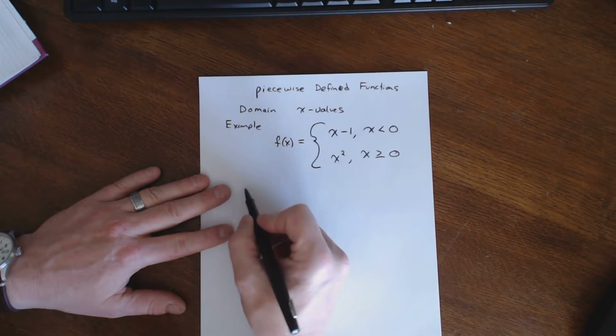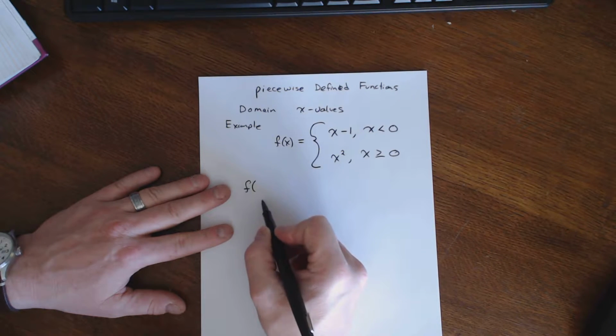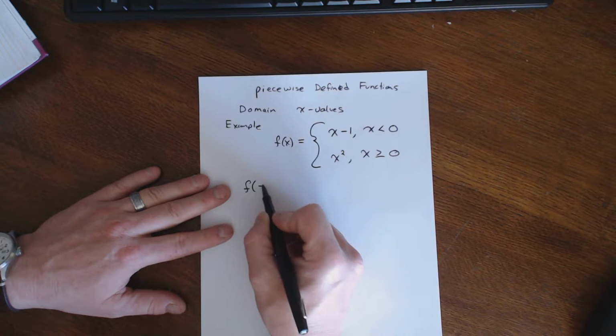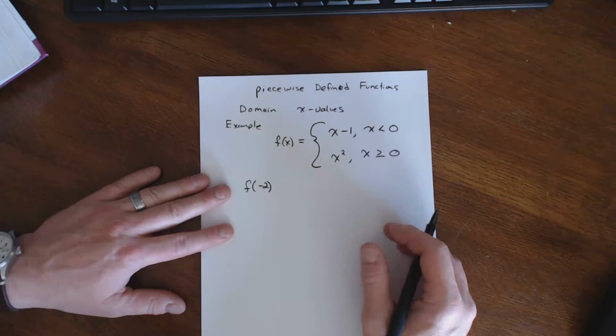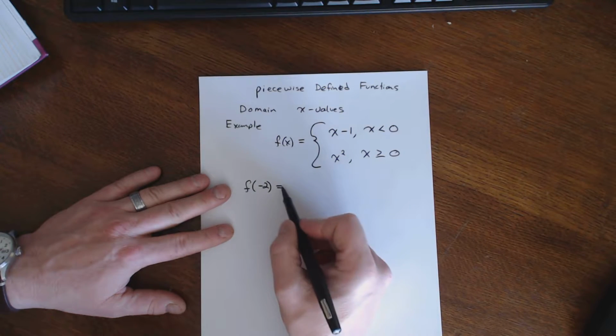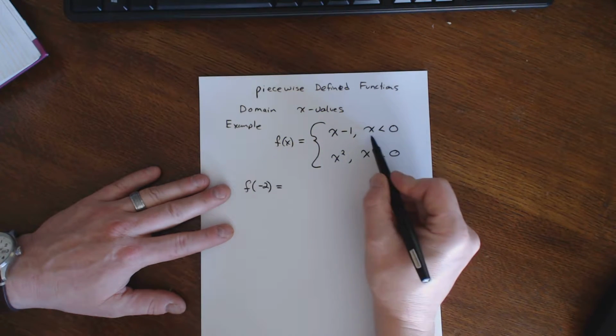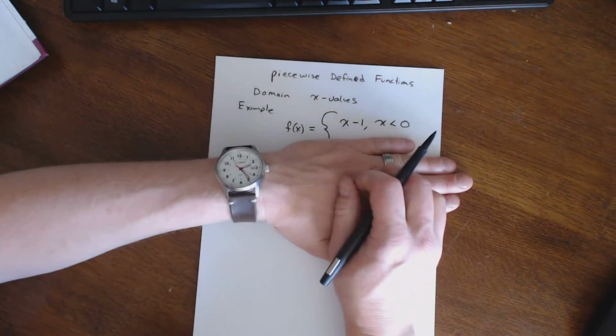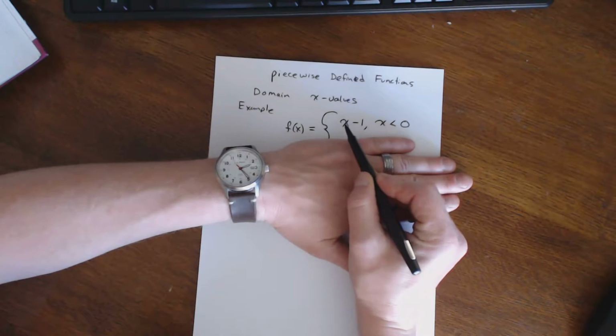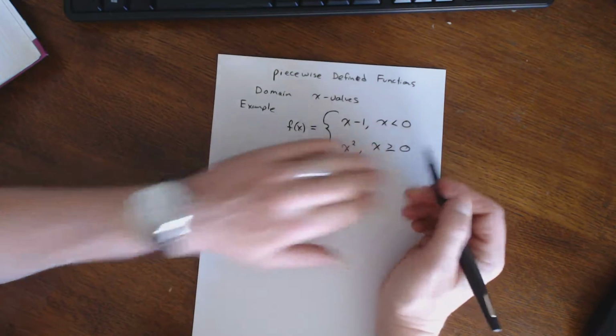So the way that this works is that we can evaluate certain parts of the piece. We can ask ourselves, what is f of -2? I'm going to find -2 to be less than 0, so I'm only going to look at this part of the function. And then -2 is going to go in for x.